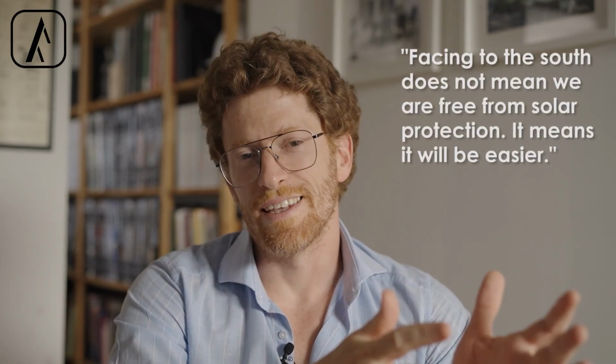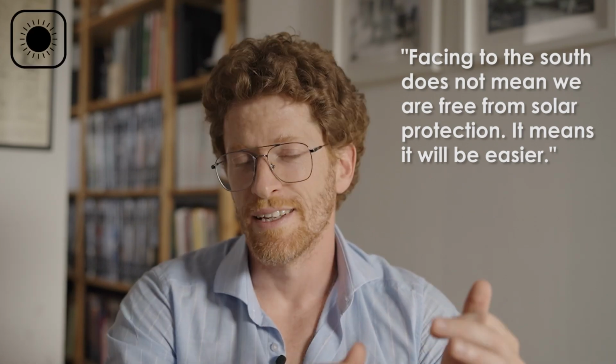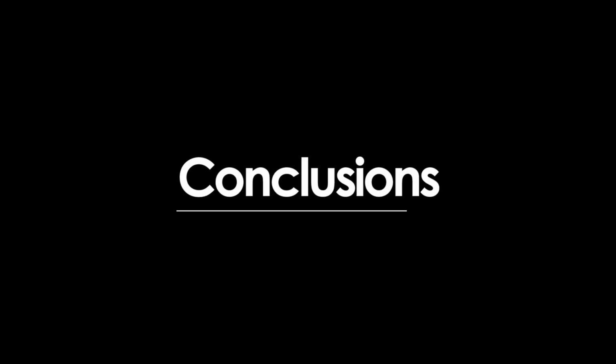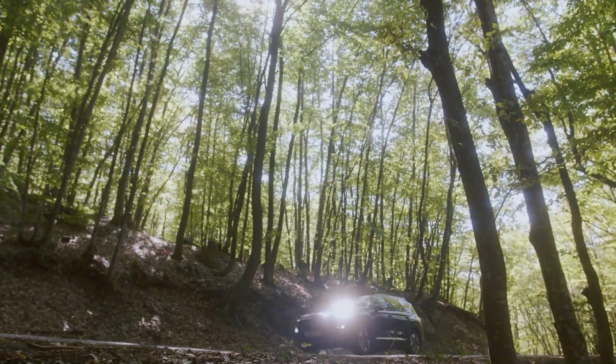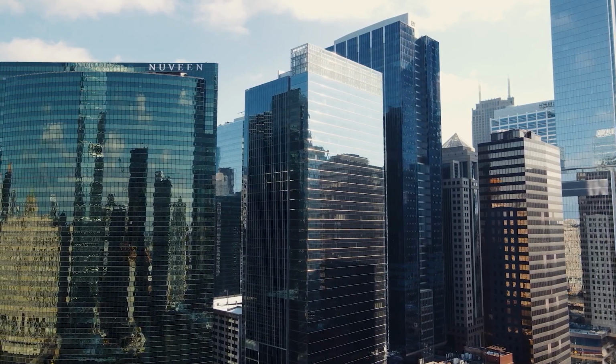Facing to the south does not mean we are free from solar protection. It simply means that that solar protection is going to be easier to achieve. Now let's sum up and put everything together. Protecting west facades just seems logical, like parking our cars underneath a tree on a sunny, warm day. However, we still seem not to be doing it as often. If we know how the sun moves and the solar intensity it has at the different hours and the different months, we can let our designs then be guided by the sun itself.